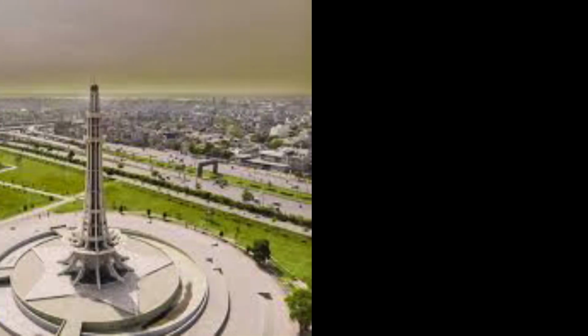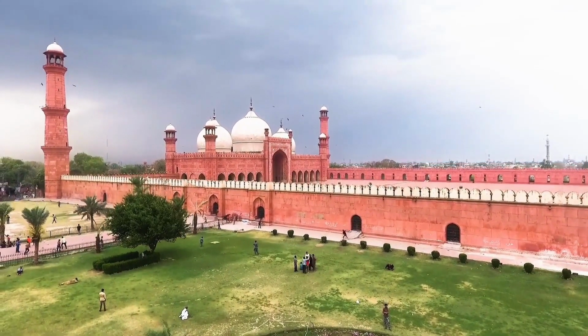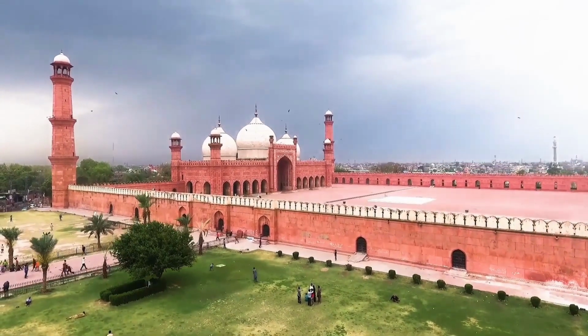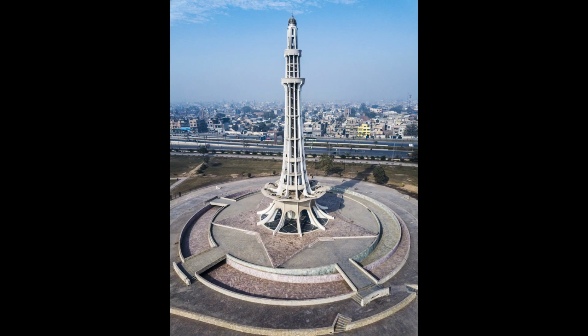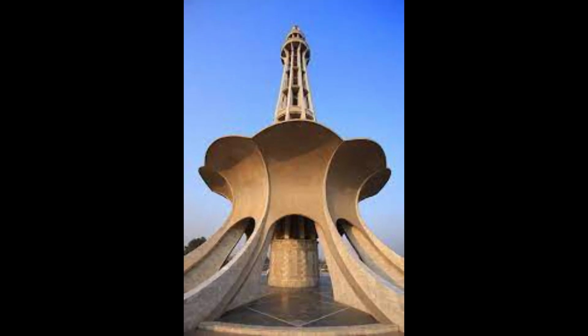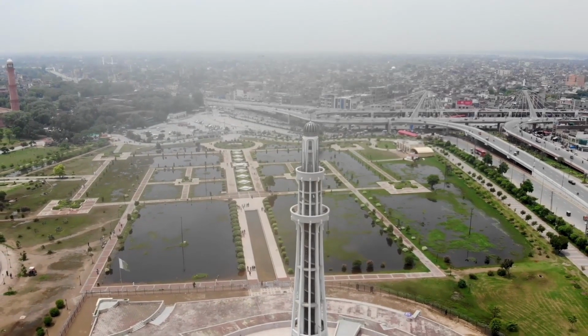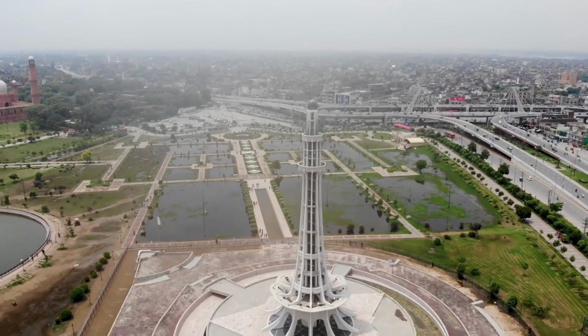The area surrounding the monument is covered with parks and flowers. The location is often used for political and religious events. It is also known as the Liberty Tower of Pakistan. The base is about 8 meters above the ground. The tower rises about 62 meters on the base, and the total height of the minar is about 70 meters above the ground. The unfolding petals of the flower-like base are 9 meters high.